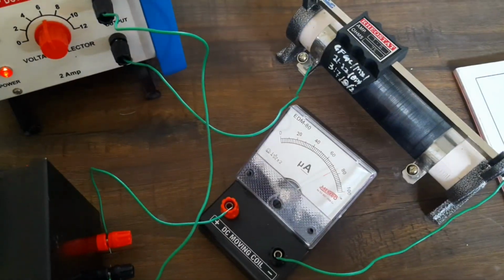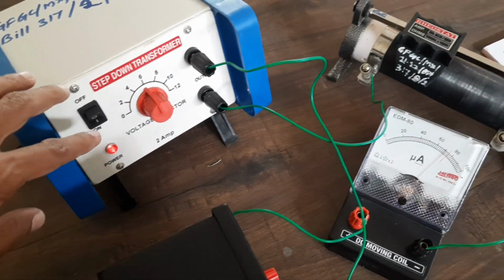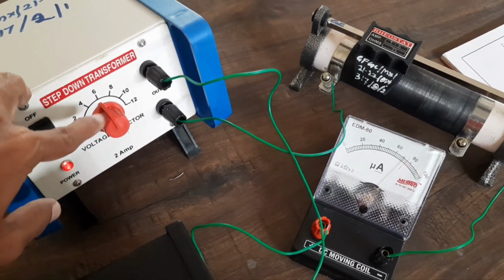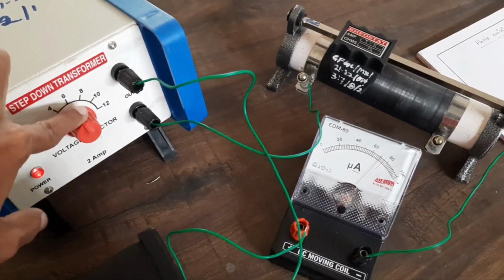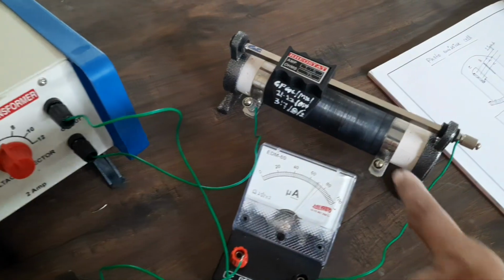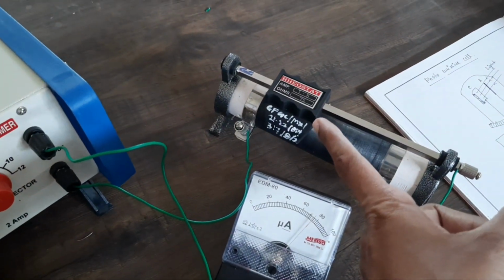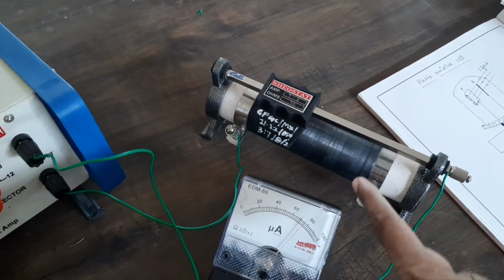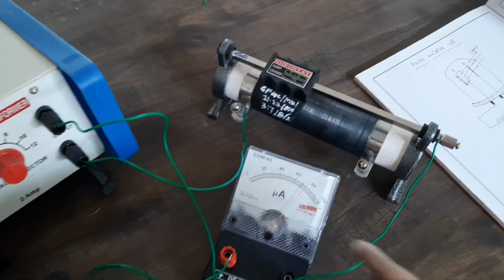You can note down the current corresponding to the voltage, or else keep the voltage constant, vary the variable resistor and measure the current.